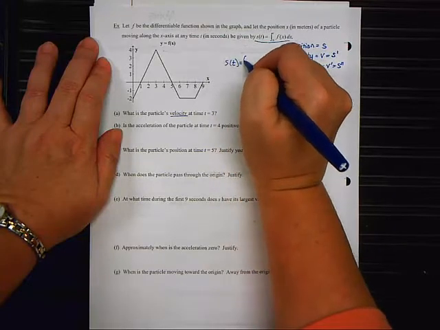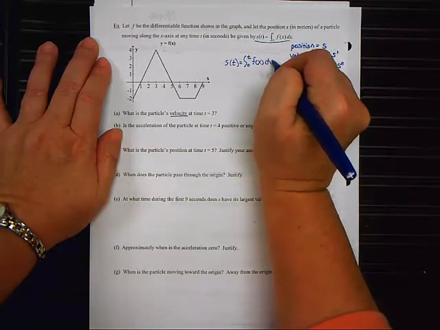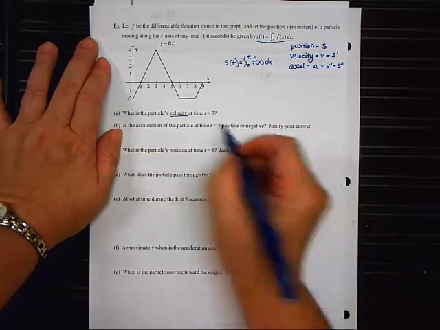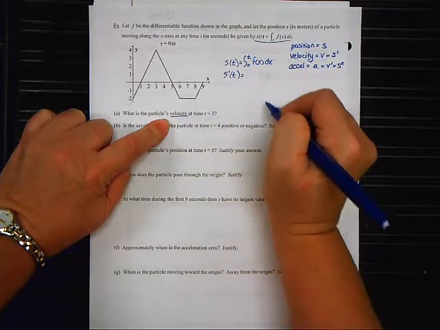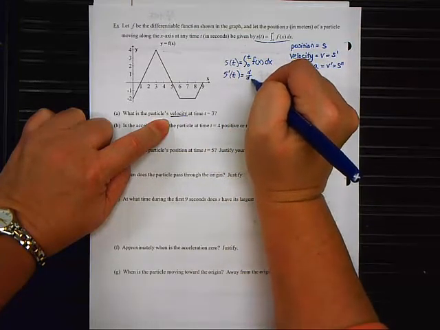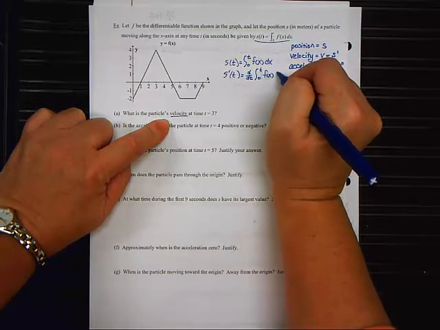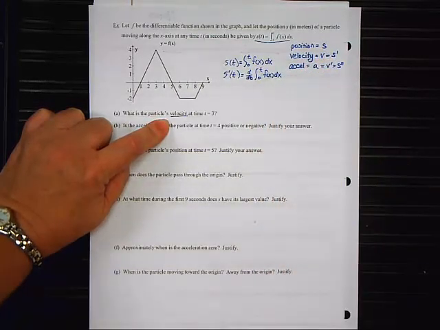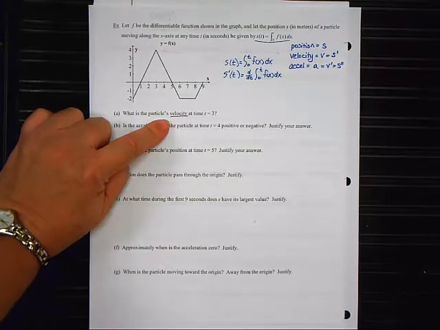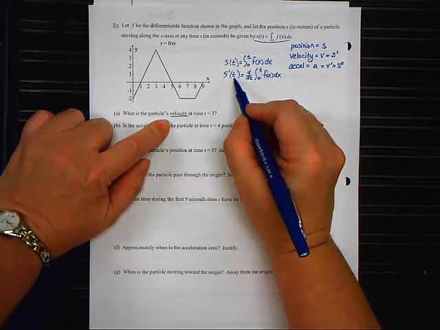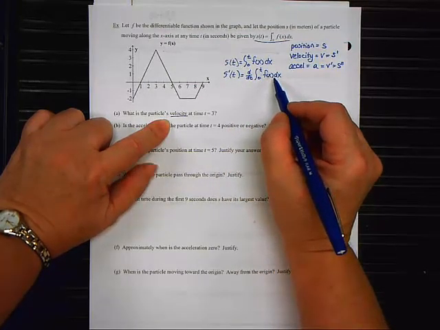S of t equals the integral from 0 to t of f of x dx. So in order to find velocity, I need to take the derivative of this, which means I'm going to take the derivative of the integral of f of x dx. Now stop for a minute. Make sure you're writing your t's and your x's in the right place. This is d dt because that's a t. The t is up there, the x is inside.